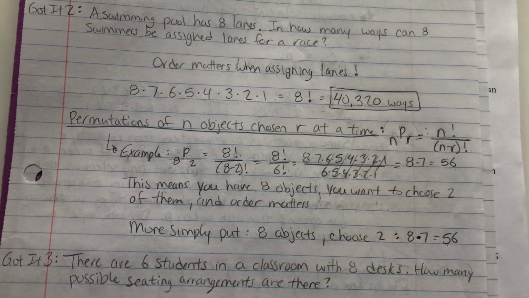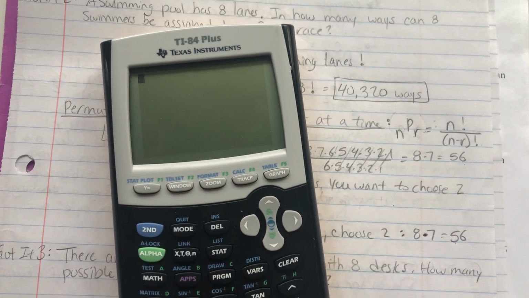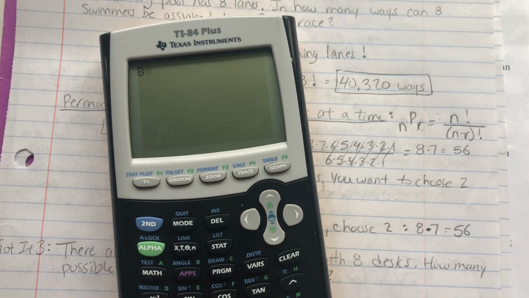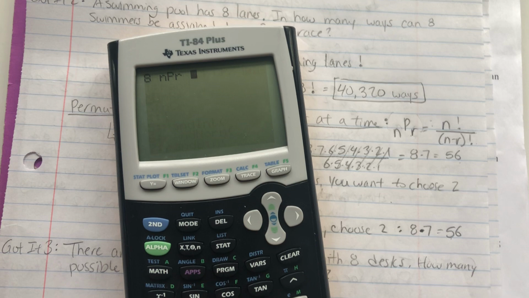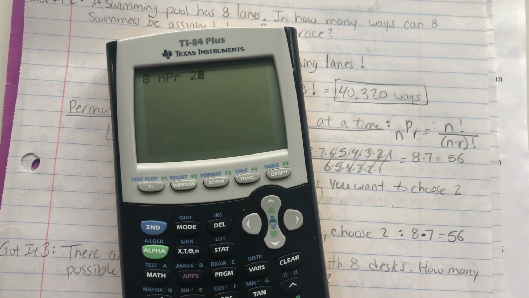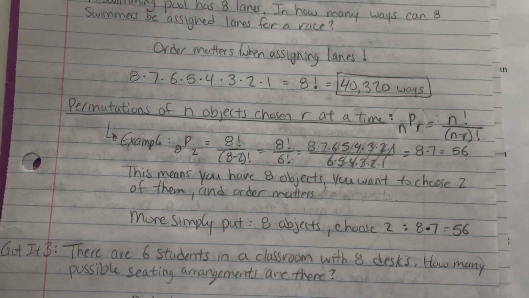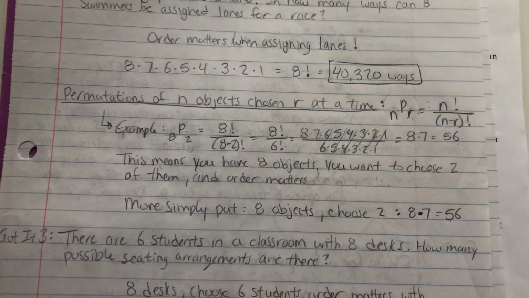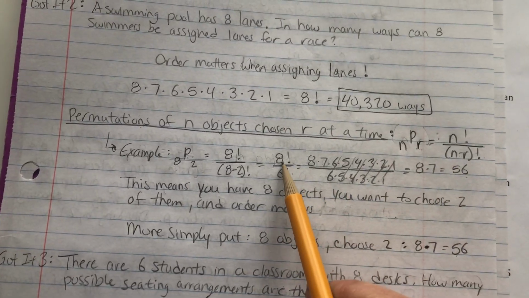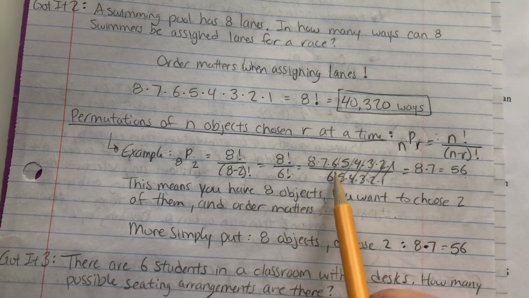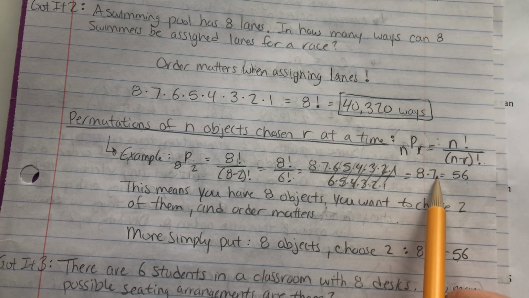Okay, so I don't have a scientific calculator, but I can show you on my graphing calculator. The way I would input this is I would just click 8 to represent the total number of objects. Then I'm going to go over and select permutation, chosen 2 at a time, and it does the work for you. Okay. What you might notice though with permutations of n objects chosen r at a time, if you just make this connection that you subtract for the denominator and then cross off what they have in common, it is essentially the counting principle all over again.